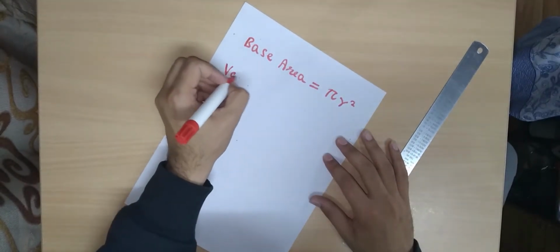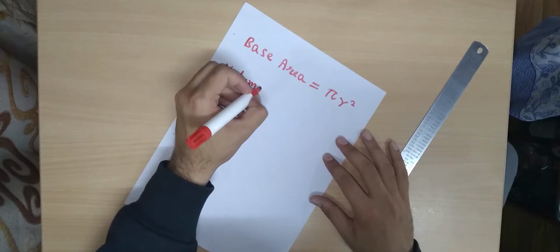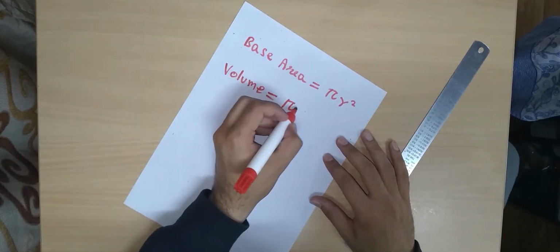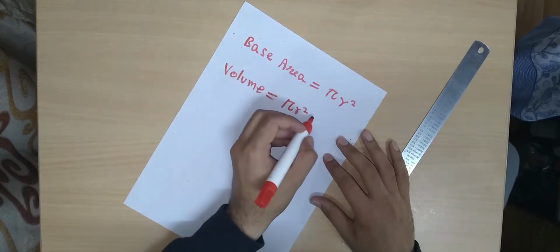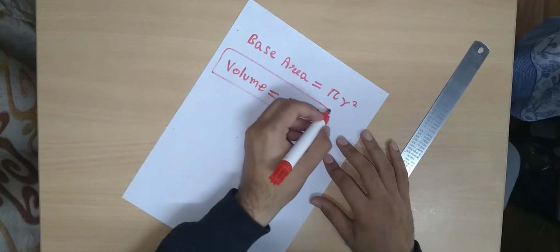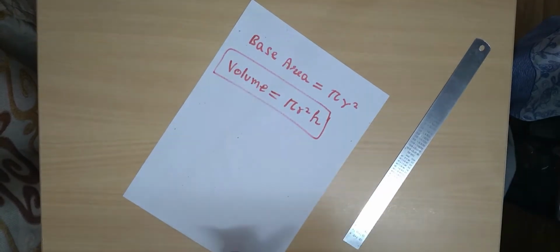So the volume of a cylinder equals pi r square, which is the base area, multiplied by h, or simply pi r square h. That is the volume of a cylinder with height h and base radius r. And that is a pretty simple formula we can use to find the volume of a cylinder.